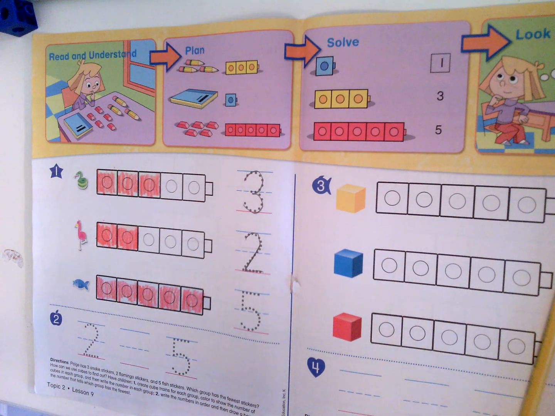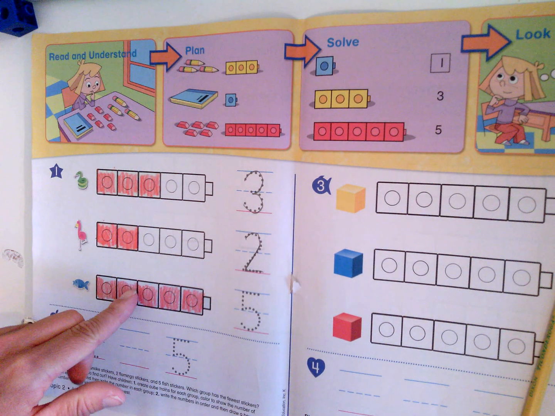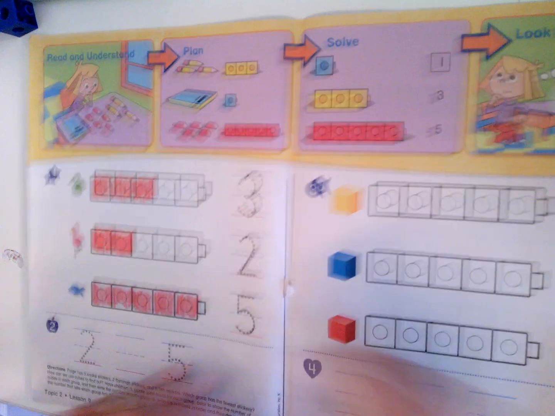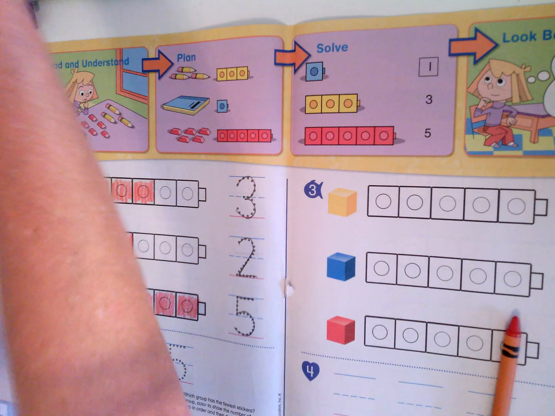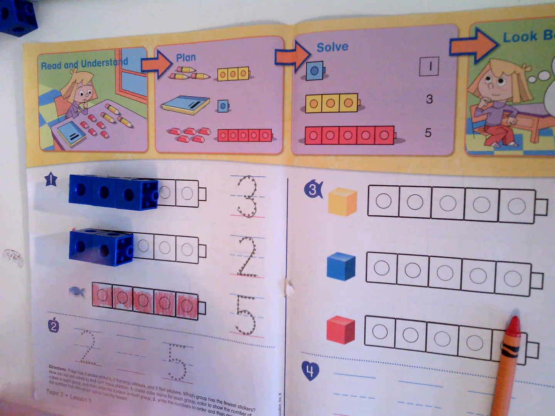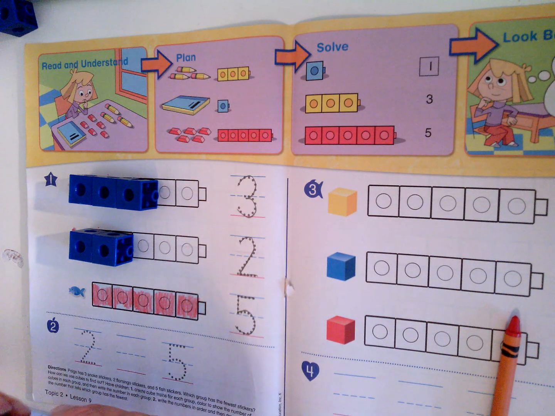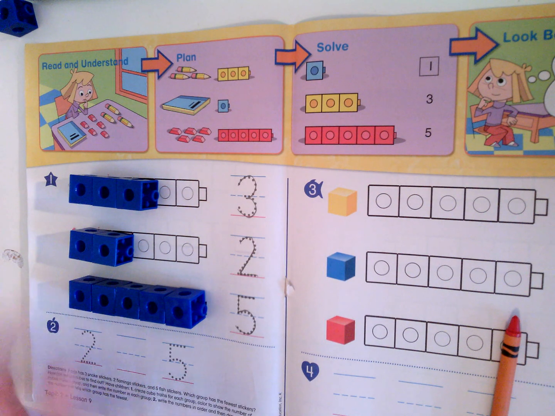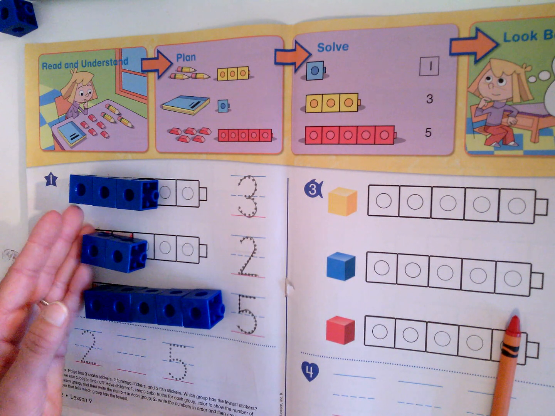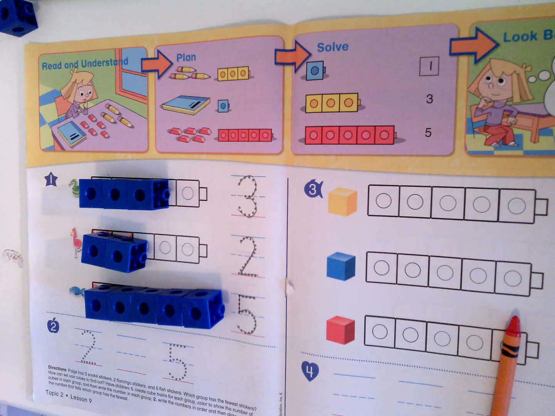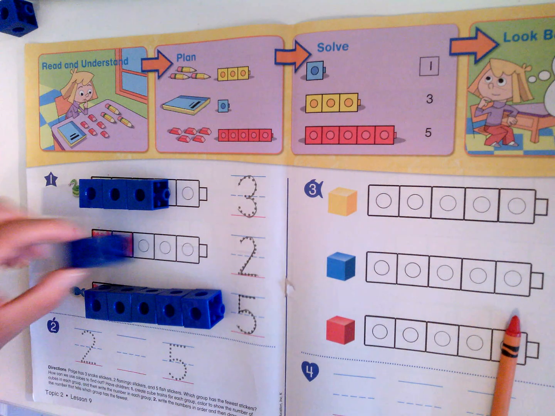So I'm going to use real objects. I'm going to put my 3 blocks, 1, 2, 3 by the 3, and my 2 blocks, 1, 2 for her 2 flamingo stickers, and 5 blocks, 1, 2, 3, 4, 5 for the 5 fish stickers. Sorry, I'll scoot them so you can see the animal. Now it's easier to see which tower is the smallest, which one has the least blocks, and that would be 2. Which one has the greatest number, the most blocks? That would be 5. It's the longest.